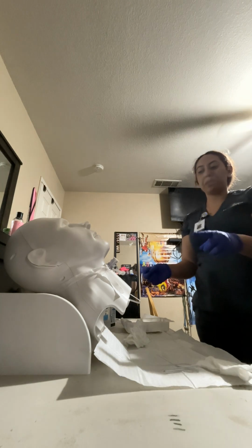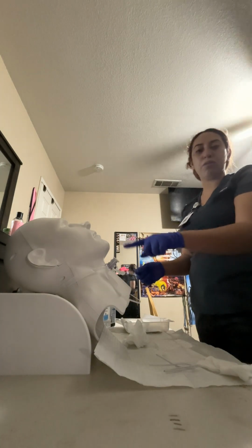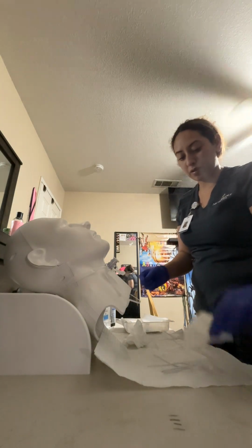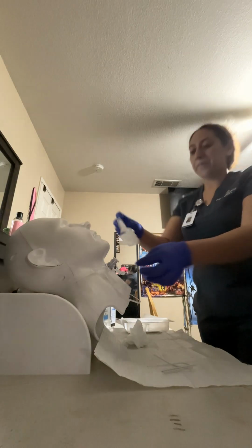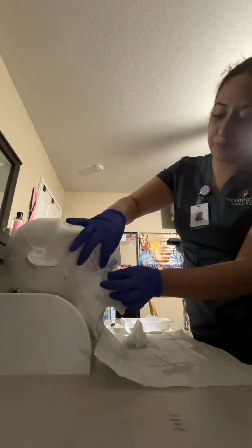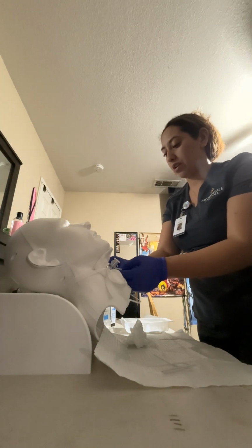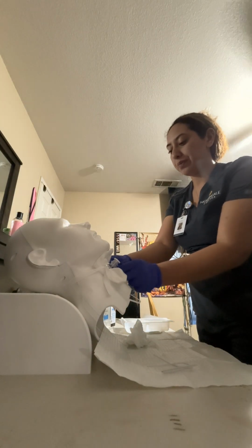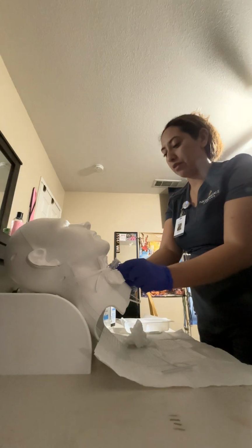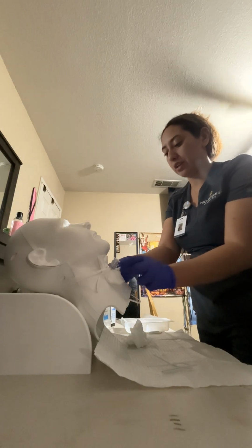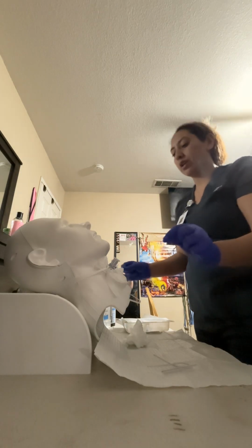Next, I'm going to replace the split gauze around the patient's stoma. Okay. I have replaced the gauze.